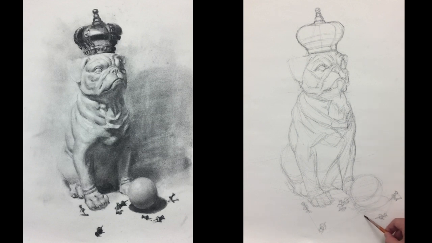As you can see, I'm just trying to compose the element onto the surface to make the whole drawing fulfill the basic composition.